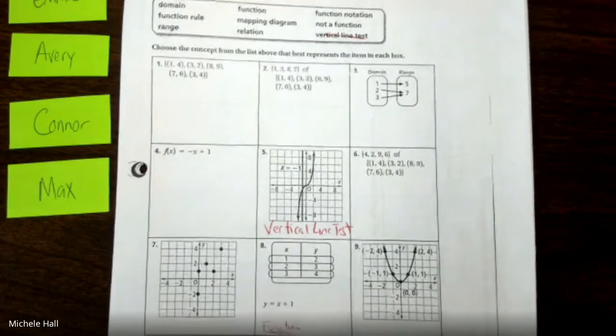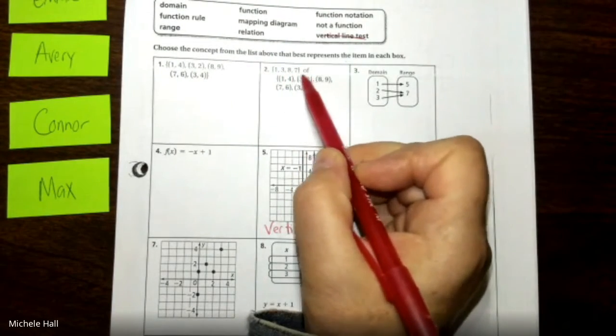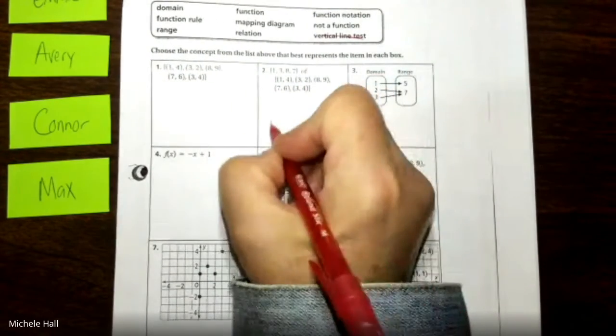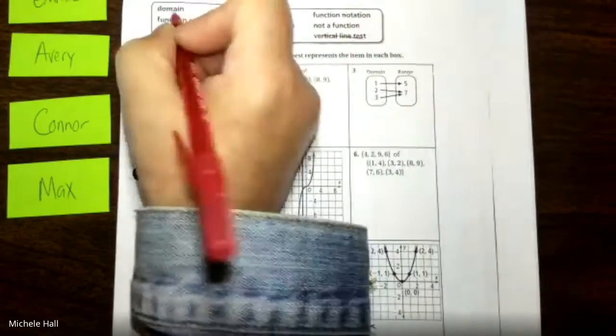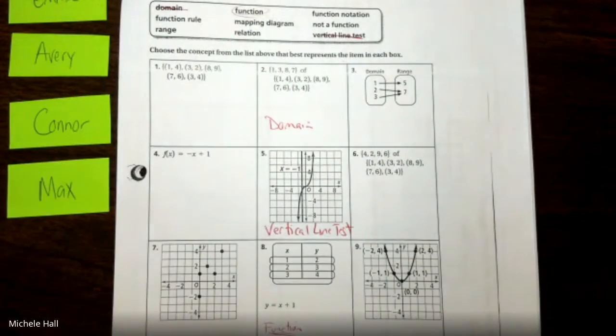Max? Let's see, 1, 3, 8, 7 of this set of numbers. 1, 3, 8, 7 would be the domain. That one definitely fits. Domain. And I'm going to put a circle around function because I'm not positive that's where it goes yet.